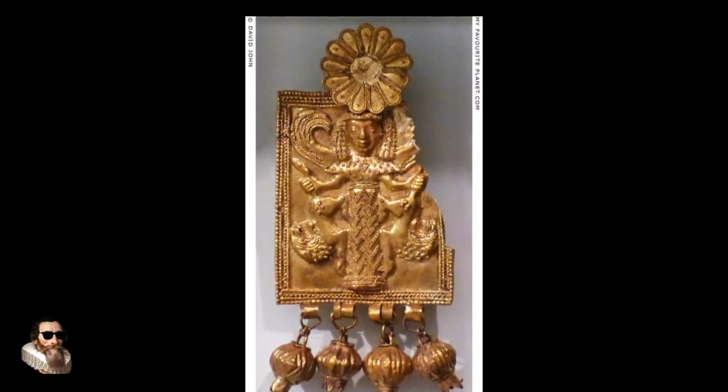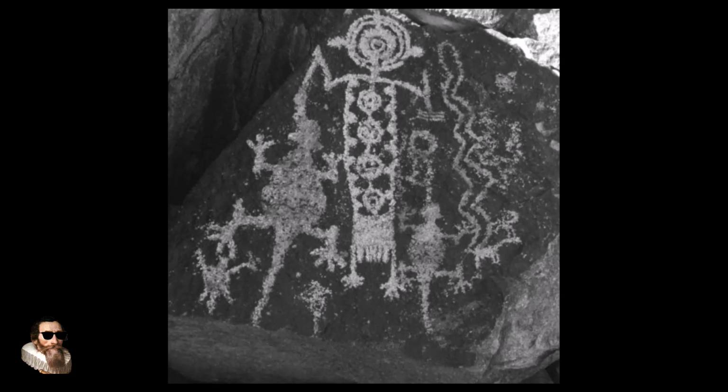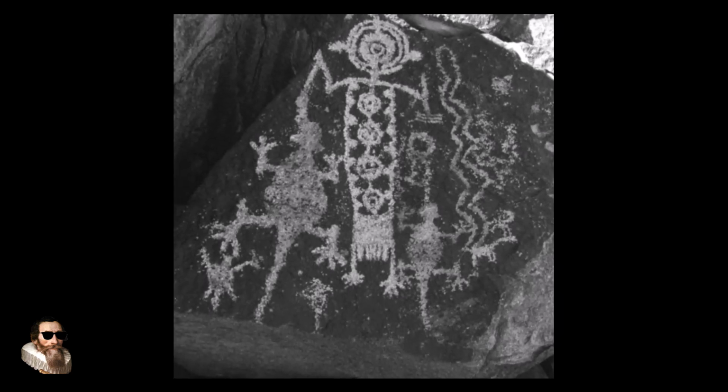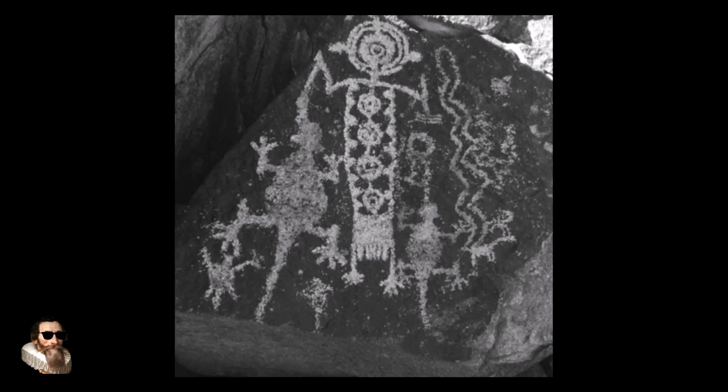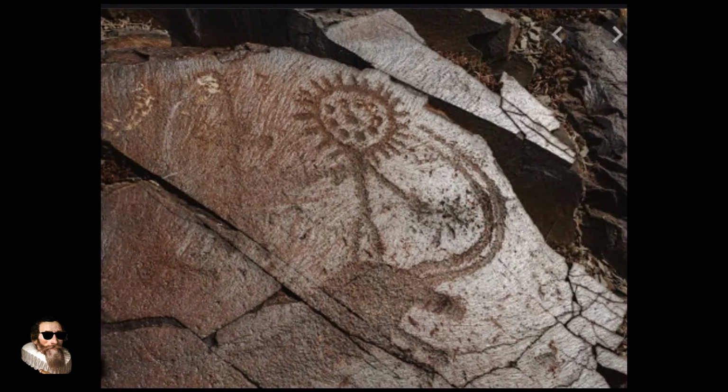The uniformity of this image across disconnected cultures suggests either improbable cultural diffusion or, more likely, a shared visual experience of some extraordinary phenomena in the sky.